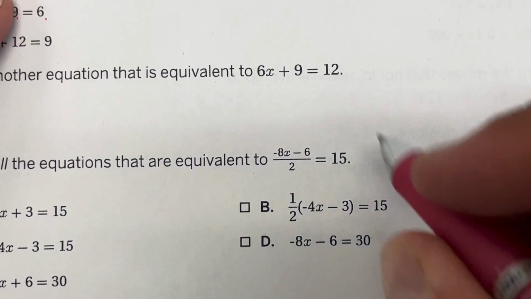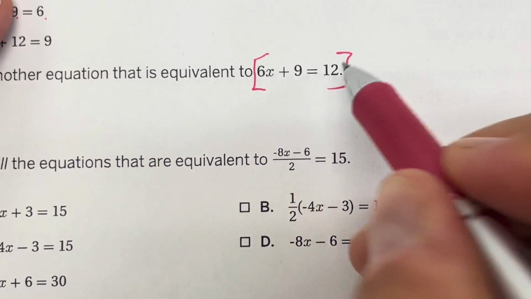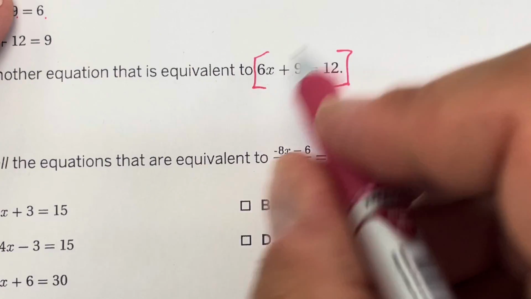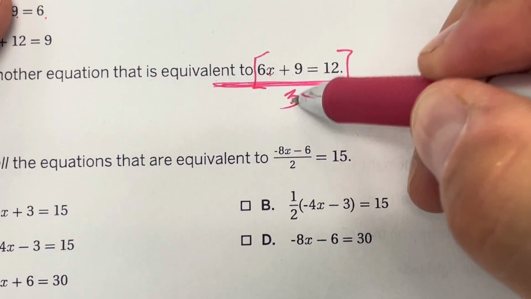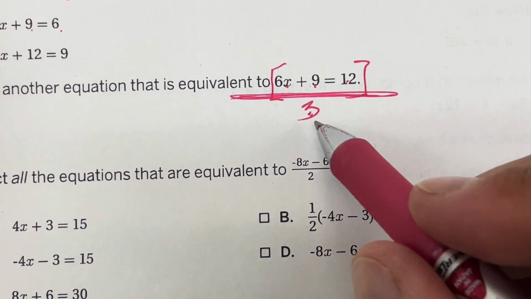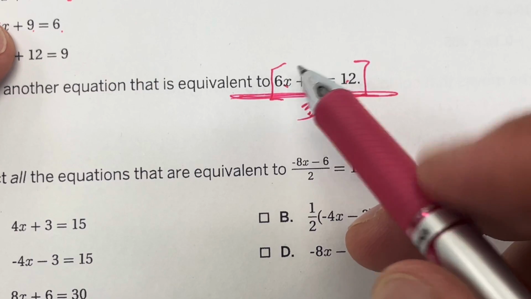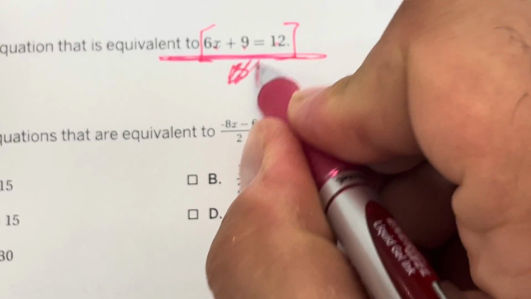Write another equation that's equivalent to this. My gosh, you've got so many options. You could take the whole thing and multiply everything by something, or I could take this whole thing and divide it by 3. Why 3? Because all of these are divisible by 3. Oh, actually, that's what they did here, so I don't want to do that. Let's make something different.